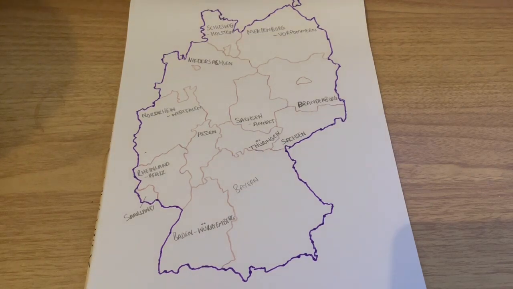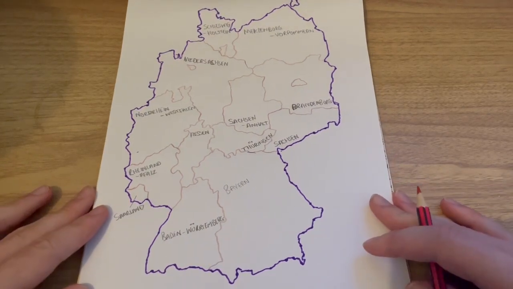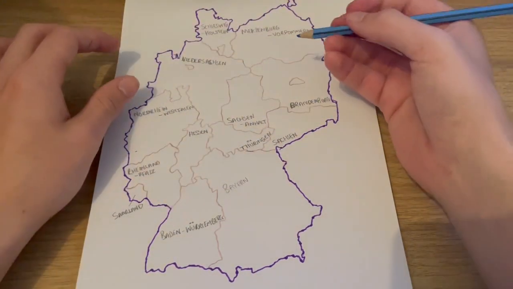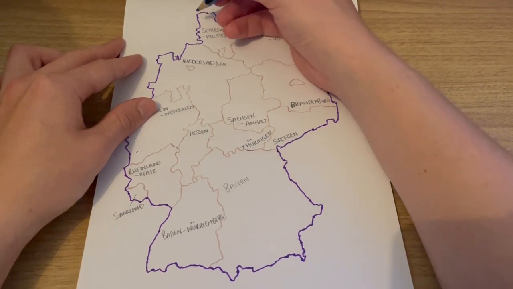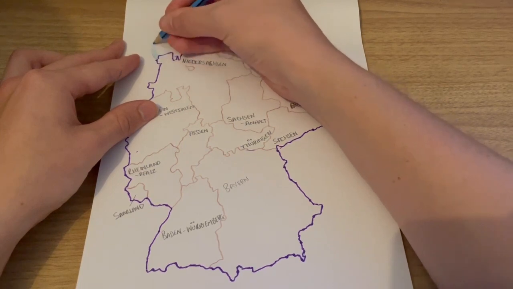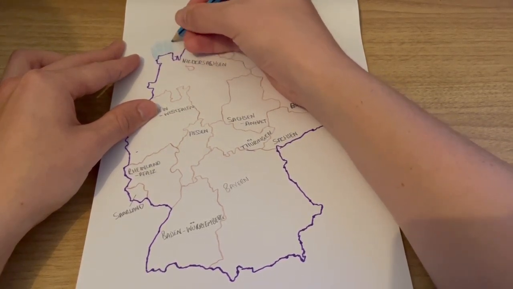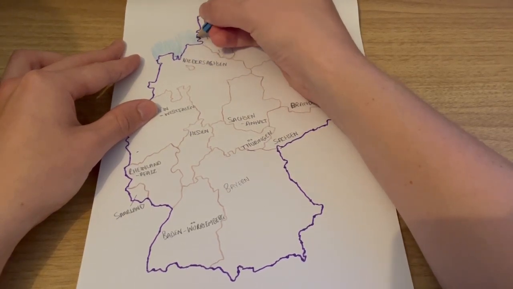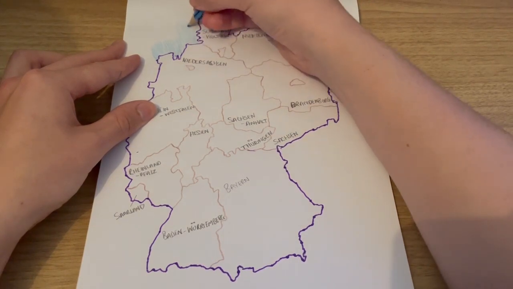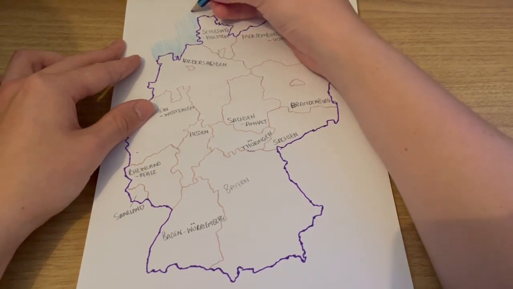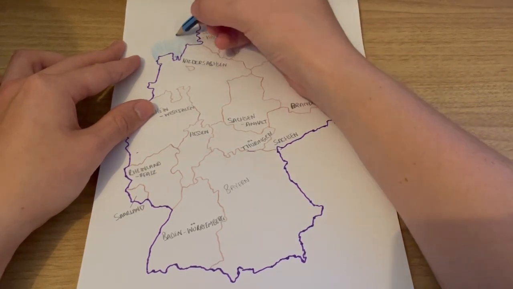Okay, speaking of cities, actually, let's do water first. So near enough, everything up here is water. From here. Yeah. Just smoothing those edges off.